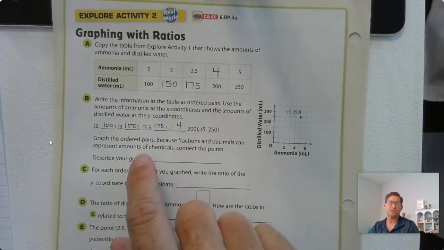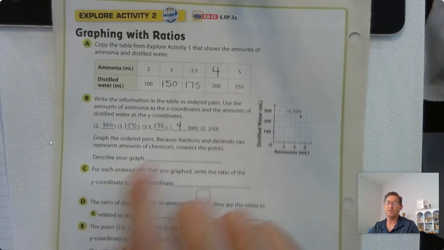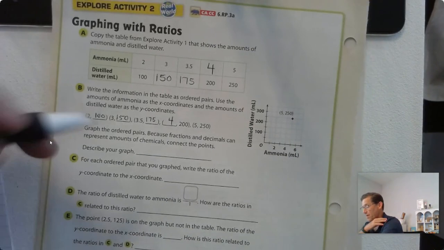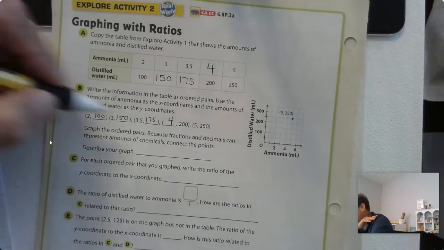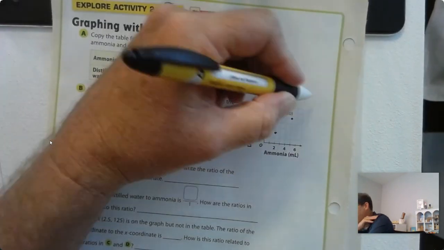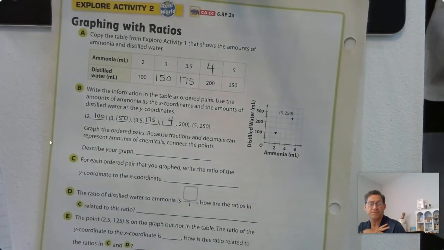Because fractions and decimals can represent amounts of chemicals, we're going to connect the points because we're going to have half a liter. So 2 and 100. They've already got 5 and 250 for us.